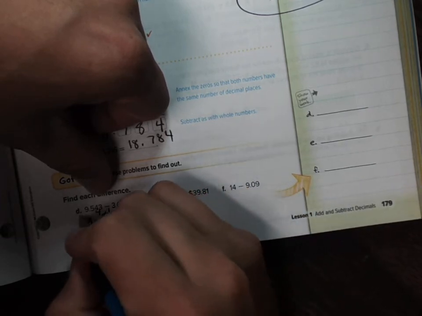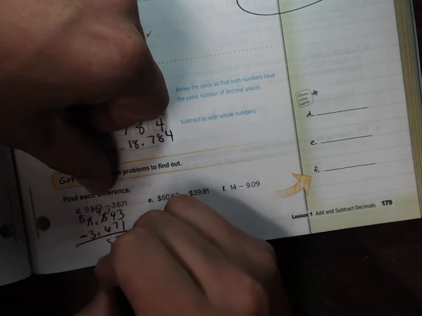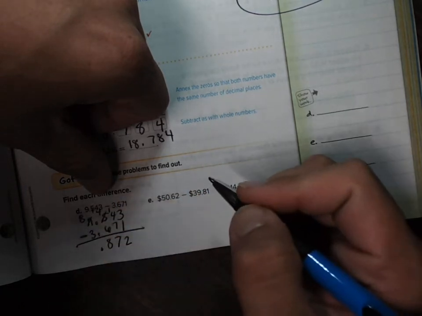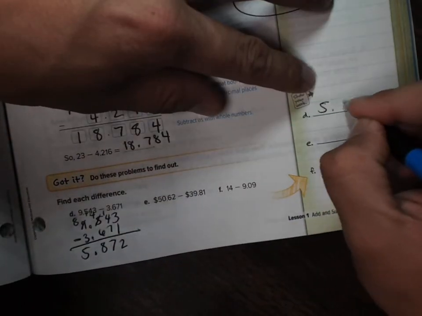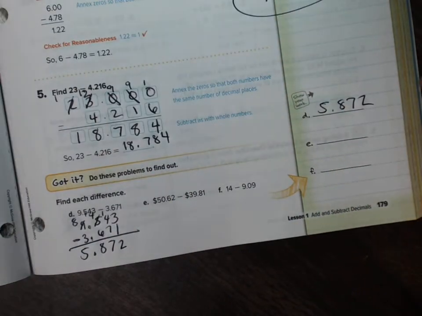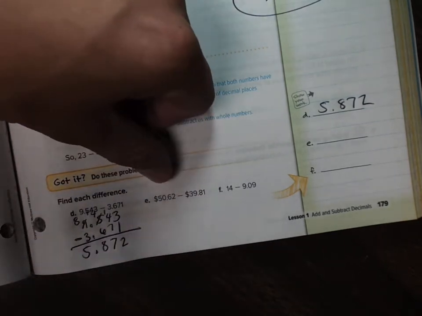Can't do that, so I got to borrow again. 14 minus 6, 8. Bring down my decimal point to my answer. And then 8 minus 3 is 5. So the first one is 5.872. 5 and 872 thousandths. Okay, now letter E, we're talking about money.